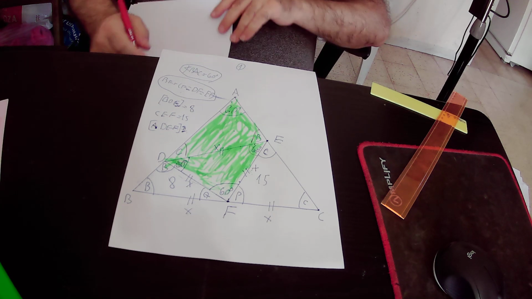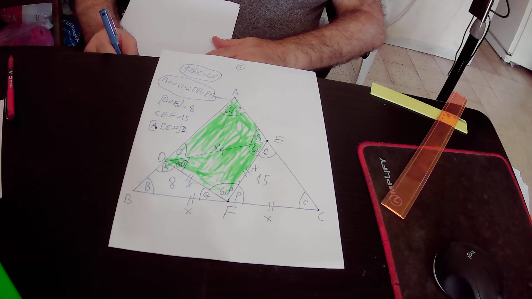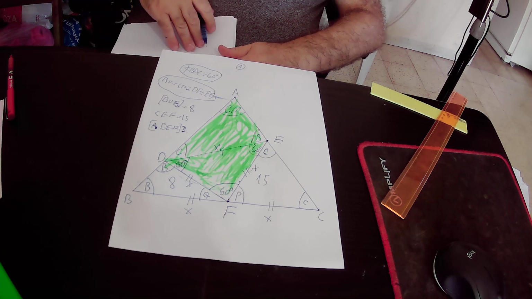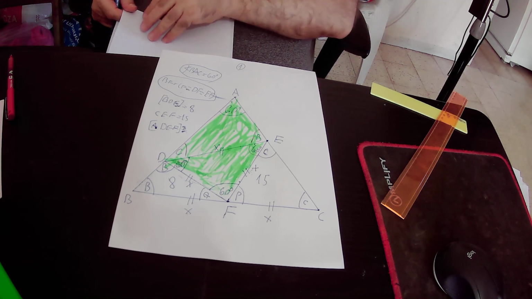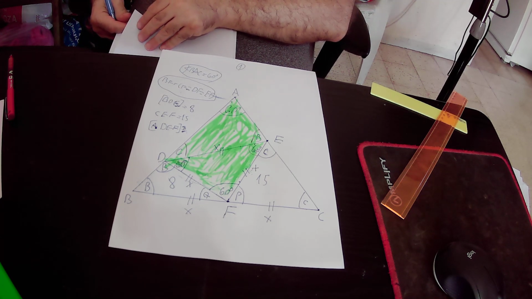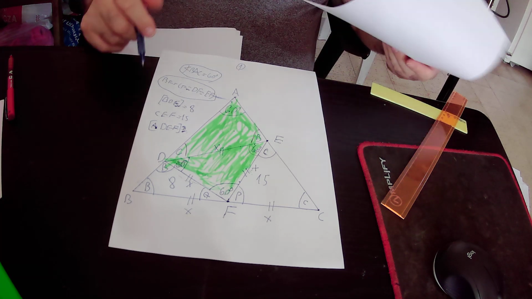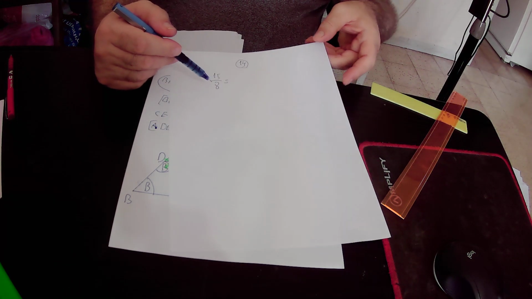So actually we will divide the area of the big triangle over the area of the small triangle. Is actually 15 square units over 8 square units. Okay, the area of the big triangle, triangle EFC, that is 15 square units, over the area of triangle DFB, that is 8 square units.